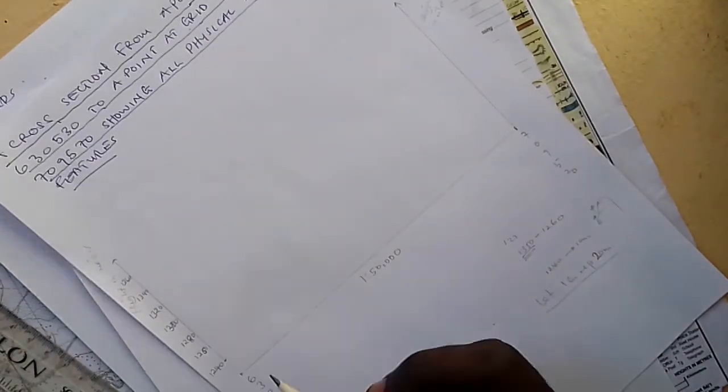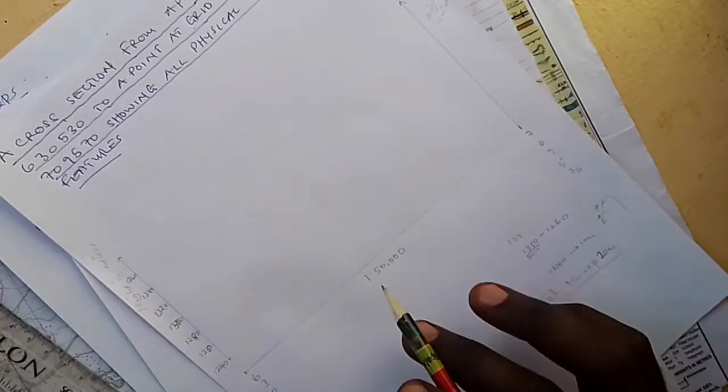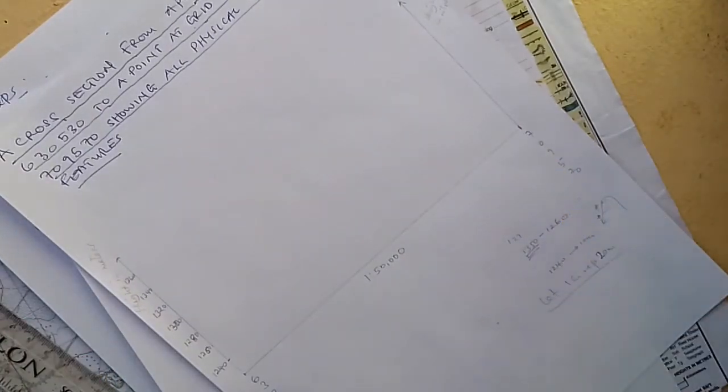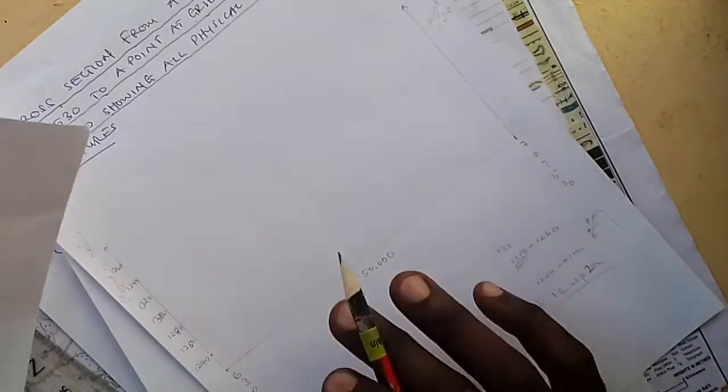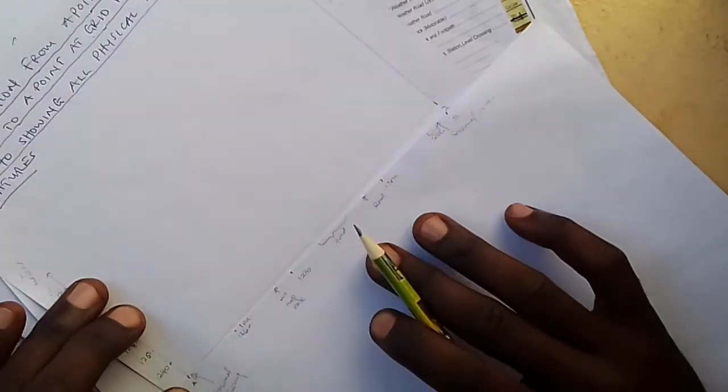So we have got now the vertical axis, the vertical scale we have it, the horizontal scale we have it. So we are now going to bring back the piece of paper. As we bring back the piece of paper, we are now going to plot the contours. Fix it again.